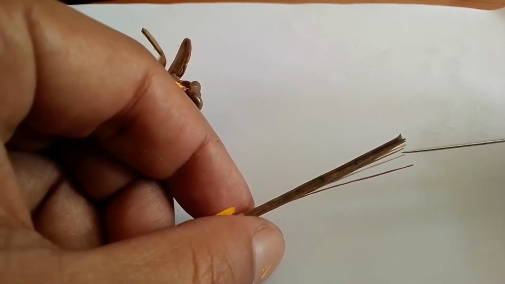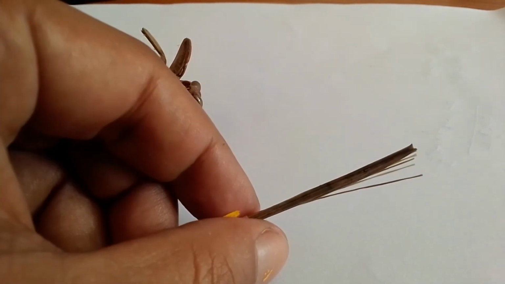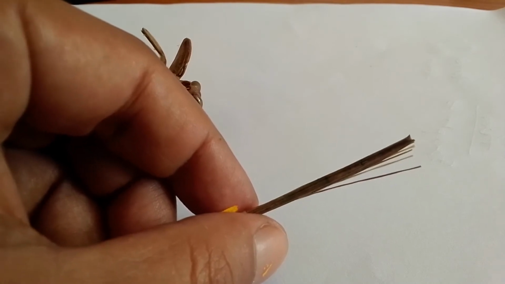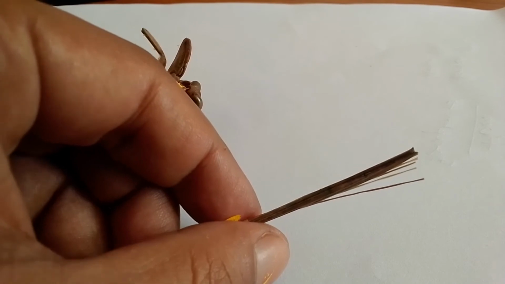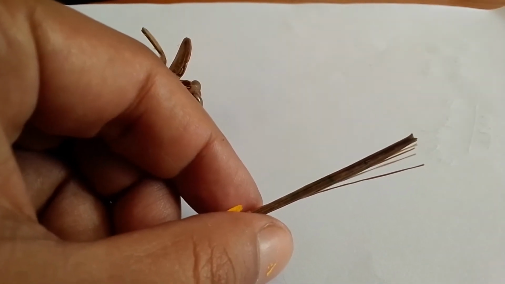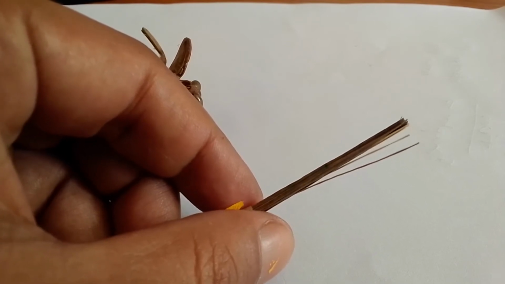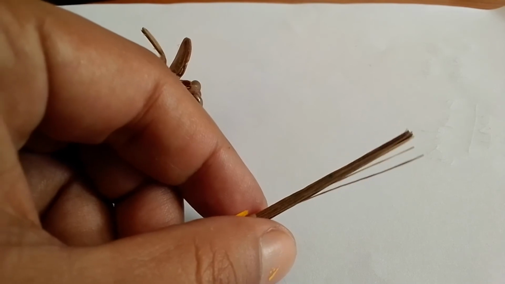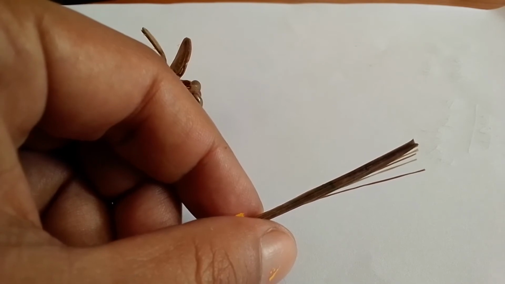So these stylets, they are the modification of one pair of mandibles and one pair of maxillae. So 2 mandibles are forming 2 stylets, as well as 2 maxillae also are forming 2 different stylets. So these stylets actually help the insect to pierce and suck the plant sap from the plants.